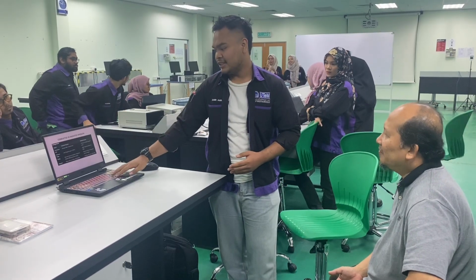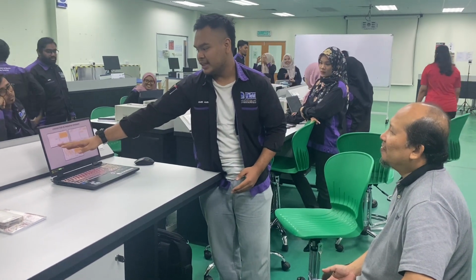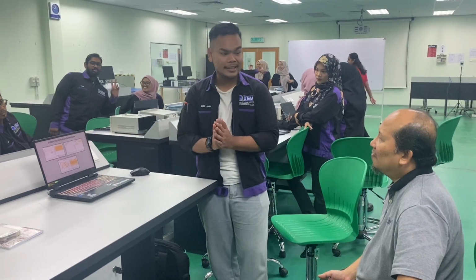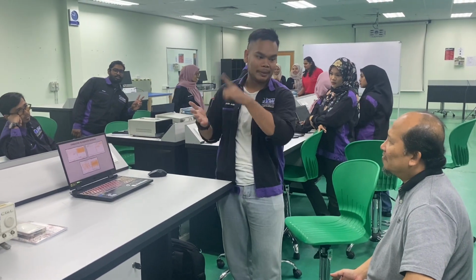Okay, this is the difference between the conductor and also the radiator. The conductor is usually low frequency, while the radiator is high frequency. As you can see, the conductor is way longer than the radiator. The radiator tends to be shorter, making it quite spiky.